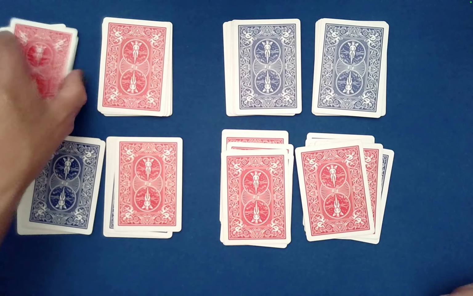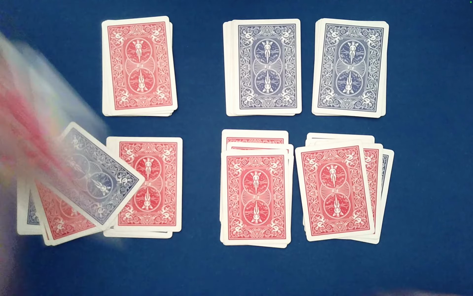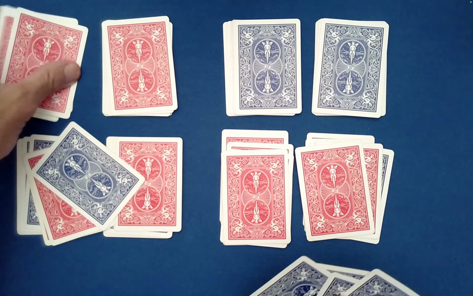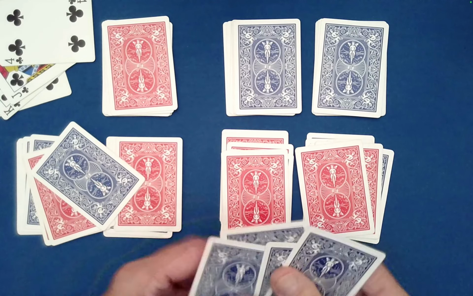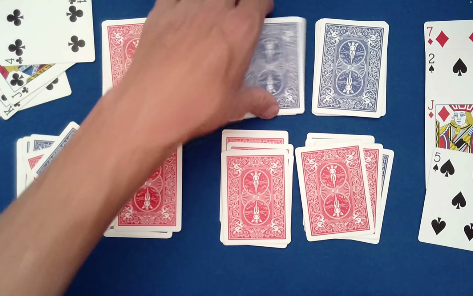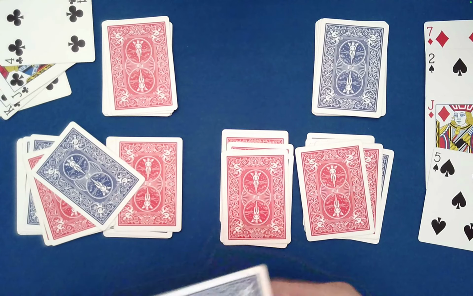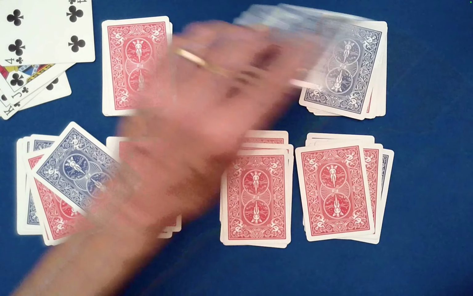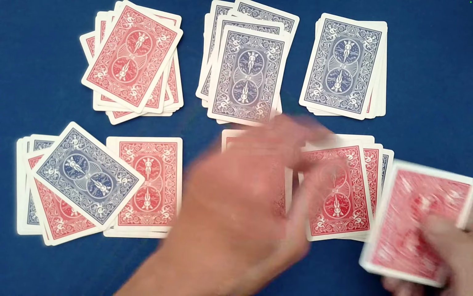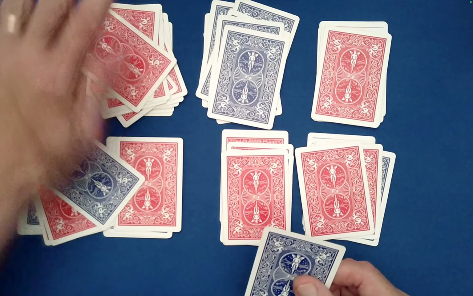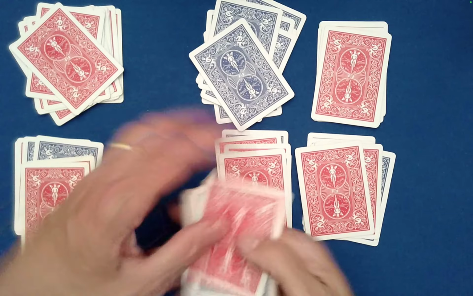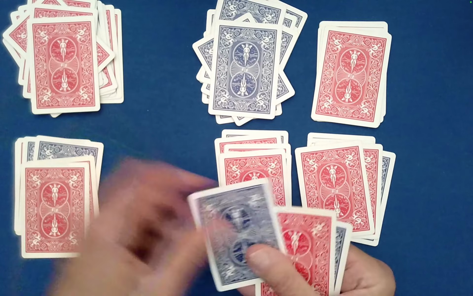Okay, so what I've done here is the red back cards are clubs and hearts. Those are all clubs there. And then the blue back are spades and diamonds. Okay, so that's the first thing. Why don't we just separate them here? So clubs and hearts, red back, spades and diamonds, blue back. Okay, so that's where you begin.